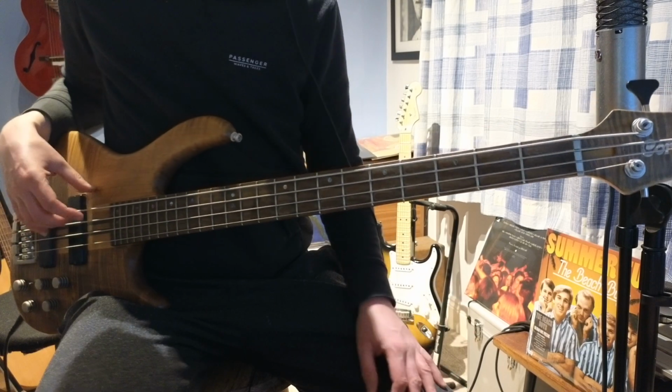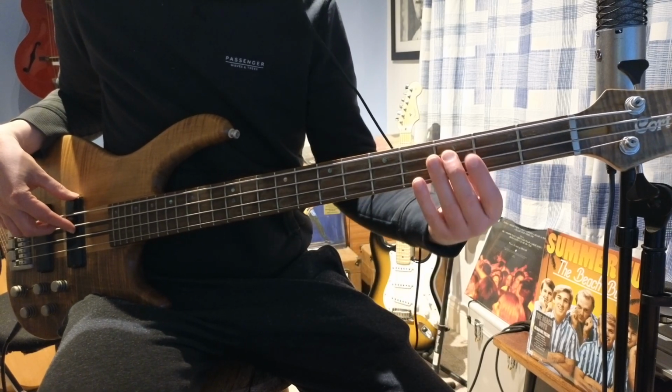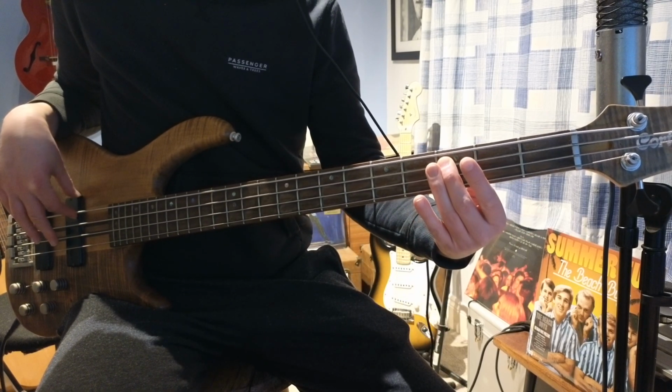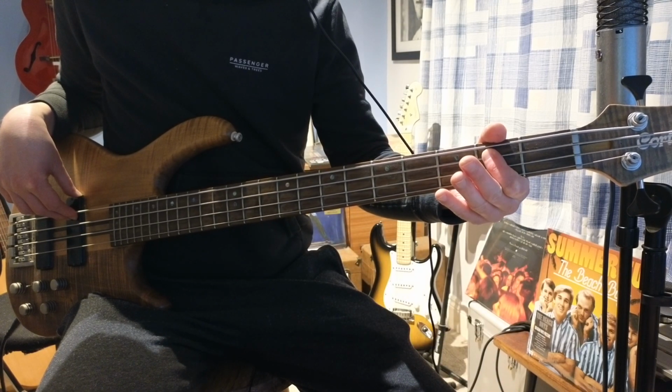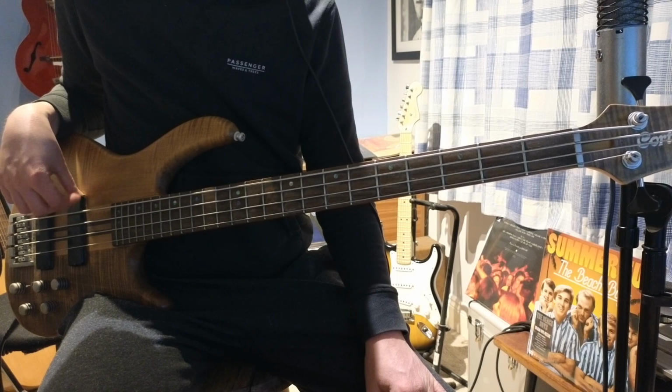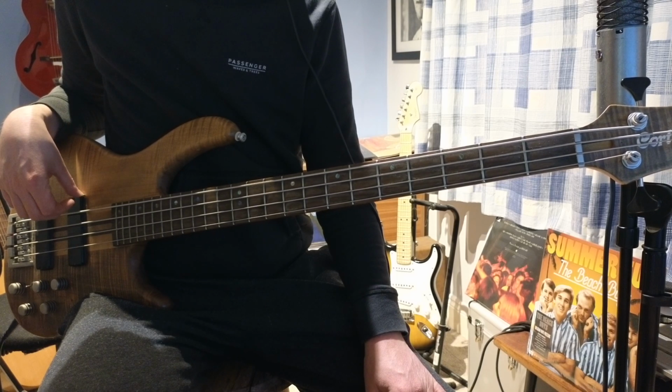The slower verse section with the sustained notes is much easier to play. There's that low C there. It's just the 4th note in the progression.